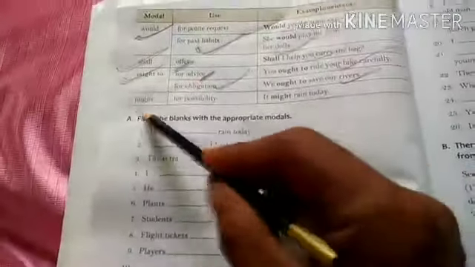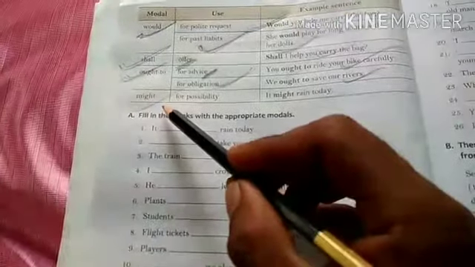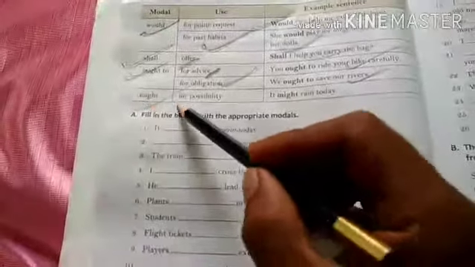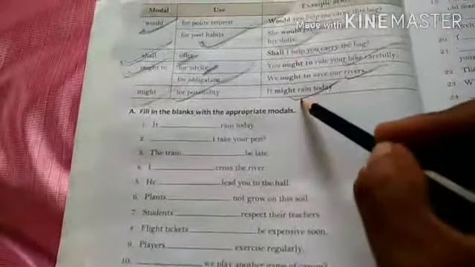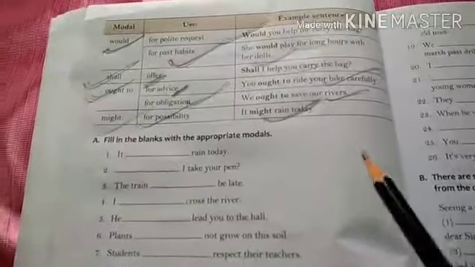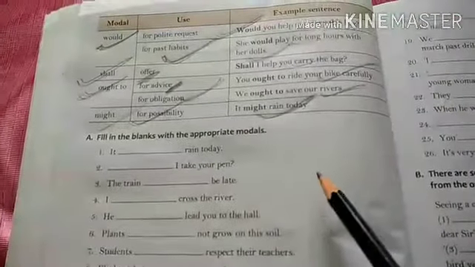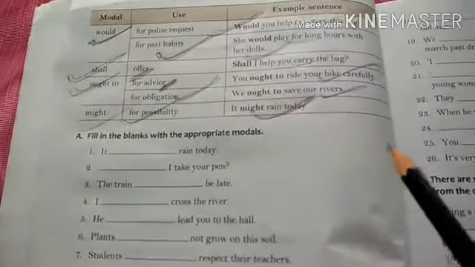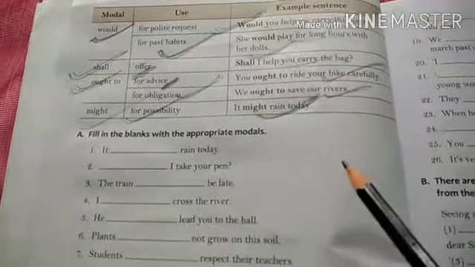Now might is used as the past form of may also, and it is used for possibility. It might rain today. आज बारिश हो सकता था. Understood? So I hope you have understood the uses of all the modals that we have in this chapter. We will learn about the uses of other modals in classroom period also.